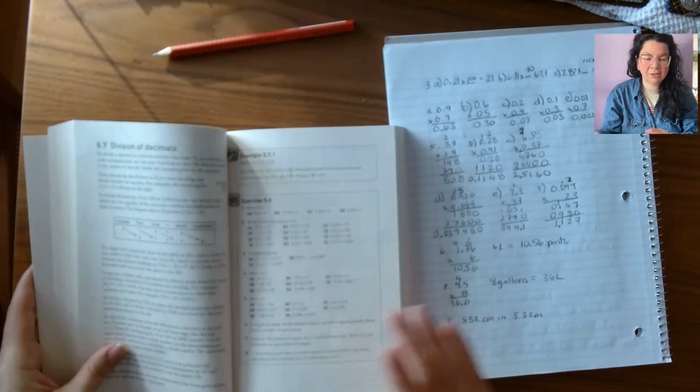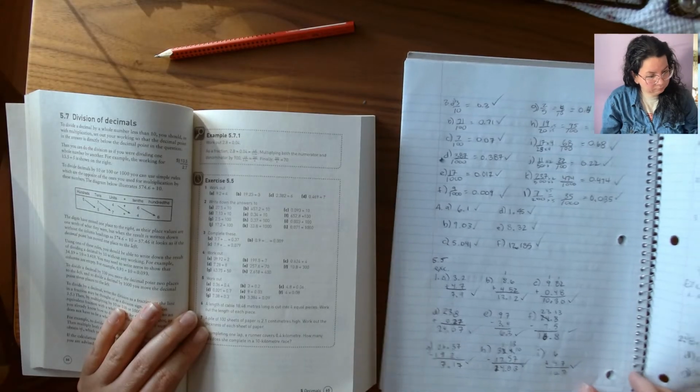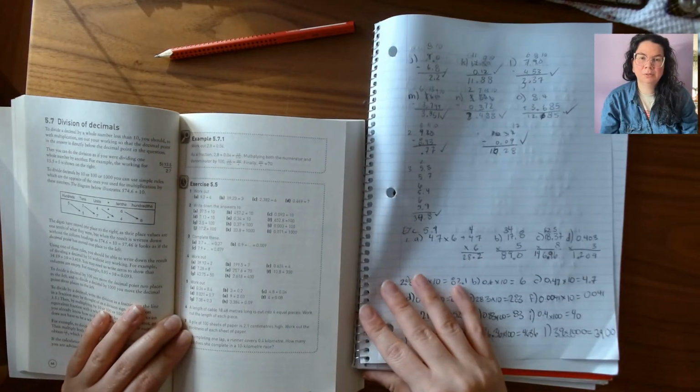Okay, I just realized I didn't go over these and make sure I had them right. I should probably do that first.